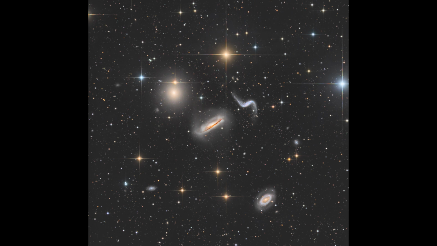So we can see a number of galaxies here as well as a bunch of stars in our own galaxy. Now the stars are identified by the diffraction pattern, that cross pattern going through them. So those are stars within our own galaxy that just happen to be located in the same general direction in the sky as the galaxies themselves.